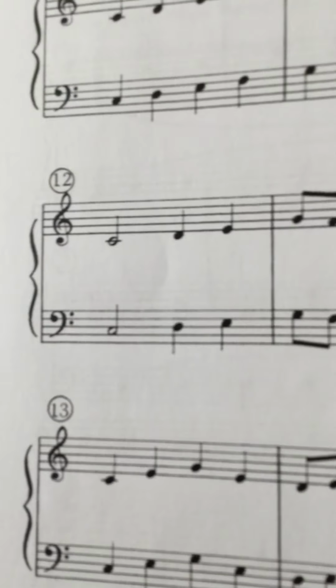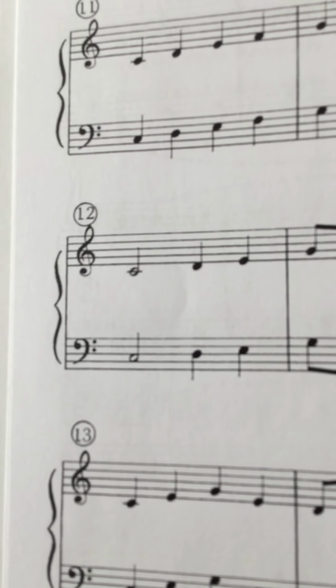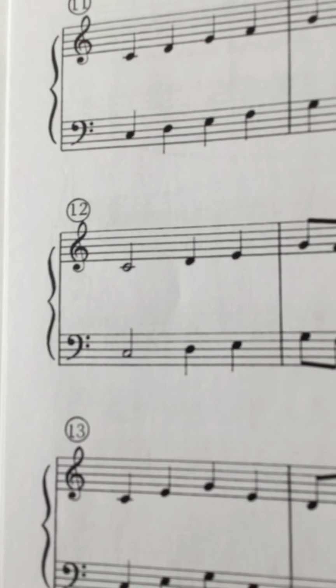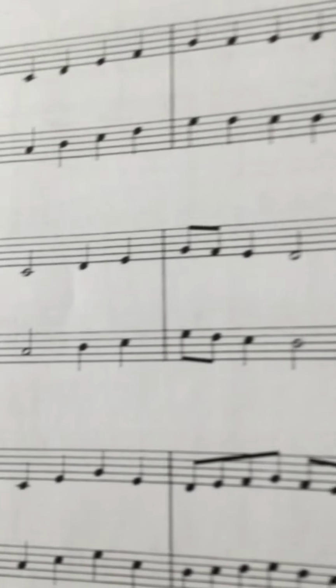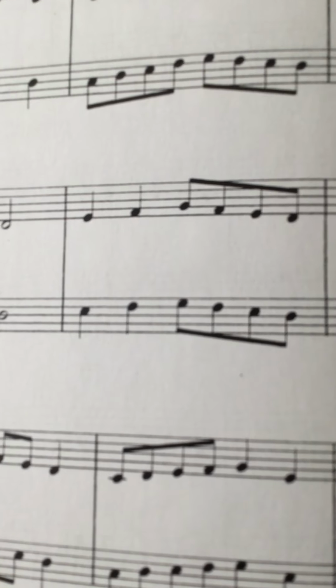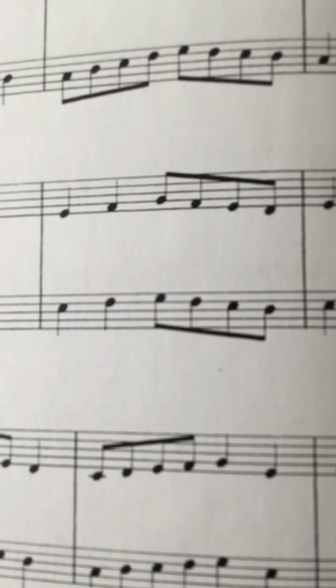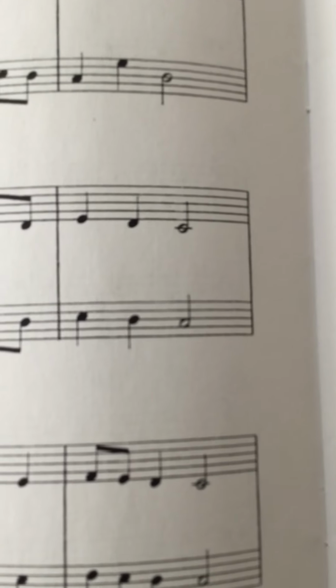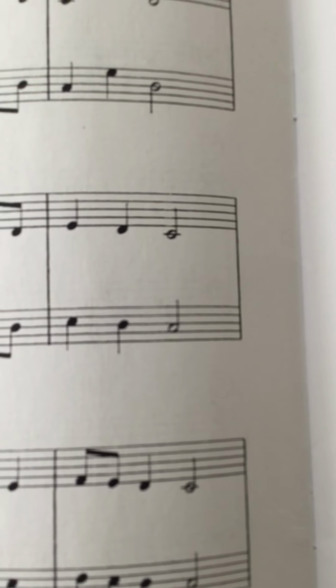1, 2, ready, and go. 1, 2, 3, short, short, long, long, 2, long, long, short, short, short, short, long, 2. Yeah, all right, and then into 13, same idea.